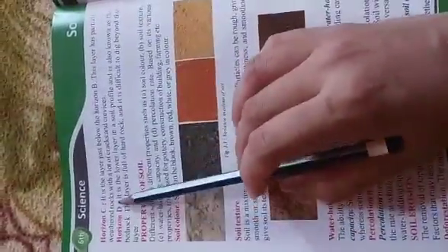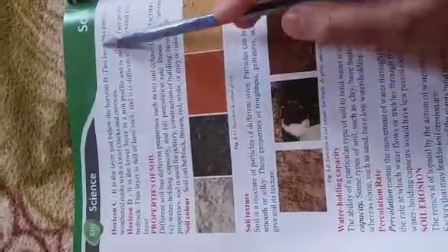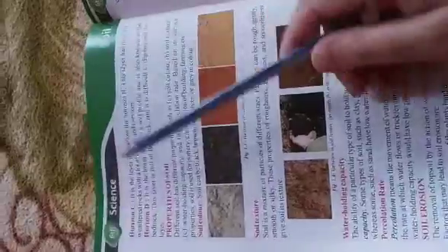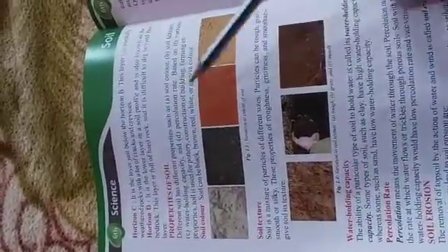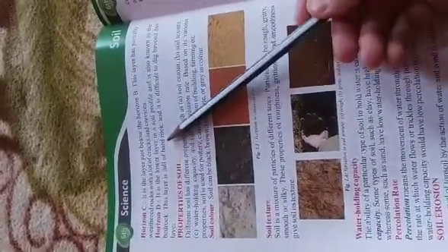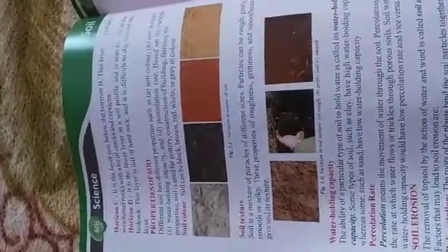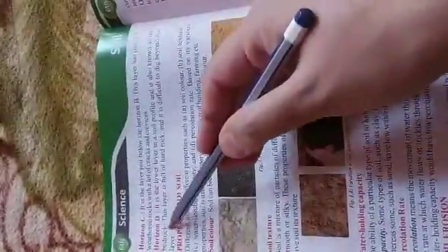Then we have the horizon C. It is a layer just below horizon B. This layer is partially weathered rocks with a lot of cracks and surfaces. Then we have the horizon D. It is the lowest layer in the soil profile and is also known as bedrock. This layer is full of hard rocks and it's difficult to dig beyond this layer. Okay, and that's all for today.